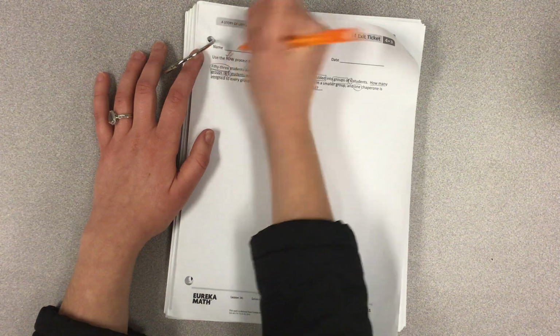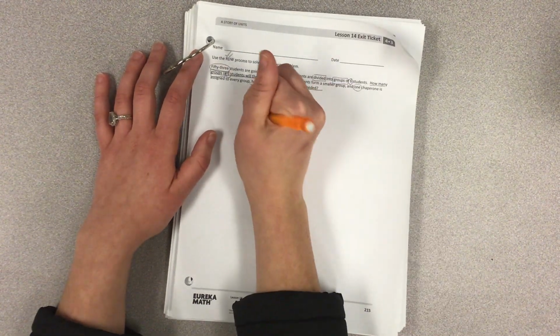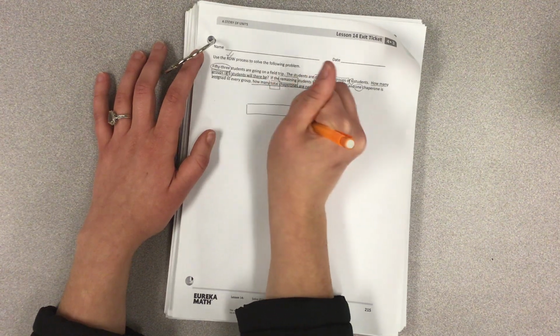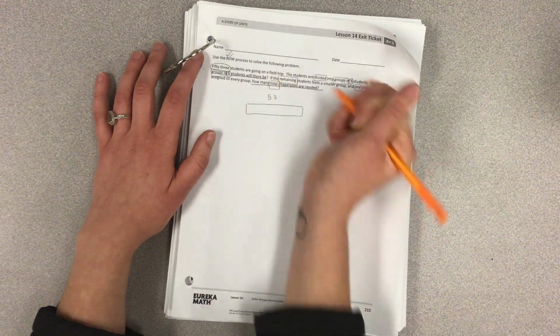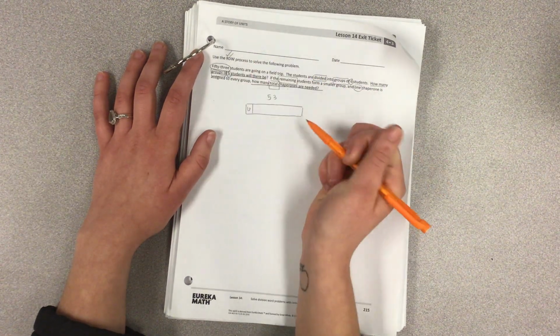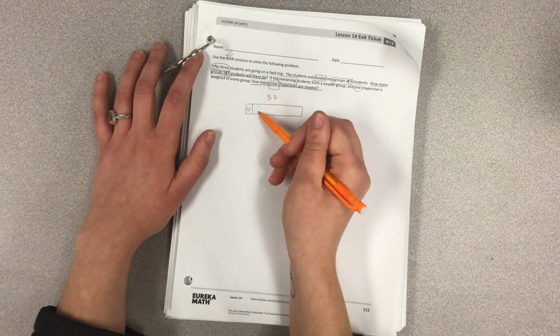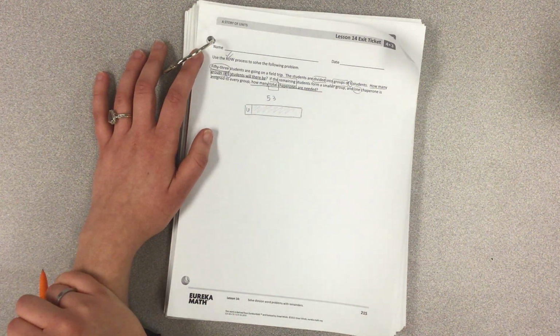I'm going to begin drawing and marking up my sheet of paper. What they're asking is if we had a total of 53 students on this field trip, and I'm going to use this tape diagram to represent all 53 students on the trip, and we broke them into groups of 6, how many groups of 6 would we have until we've reached all 53 kids?